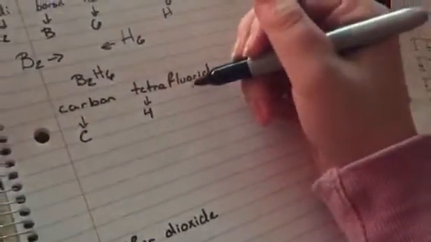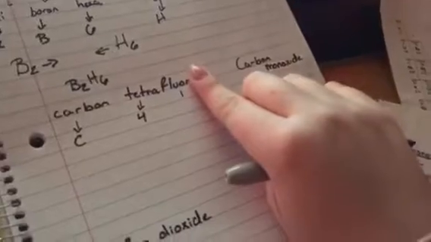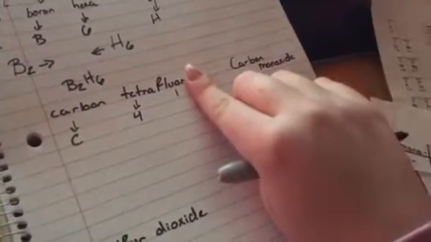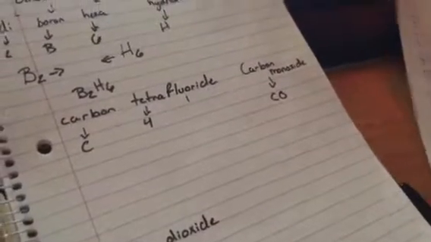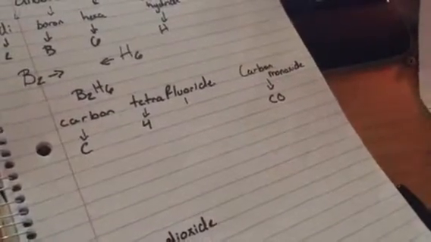Then finally, we take fluoride, and we remove the "ide", and we're left with fluor, and that is the beginning of only one element, fluorine. And so we check again. Fluorine has the chemical symbol F, so we write down the F.